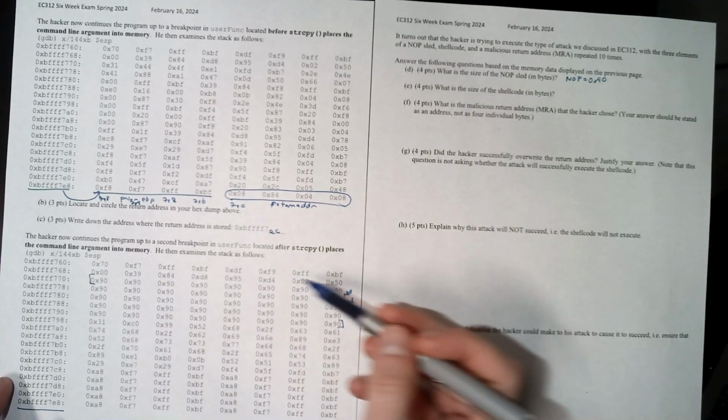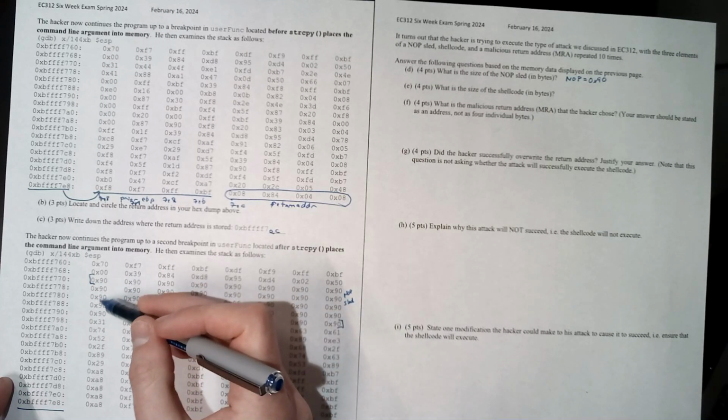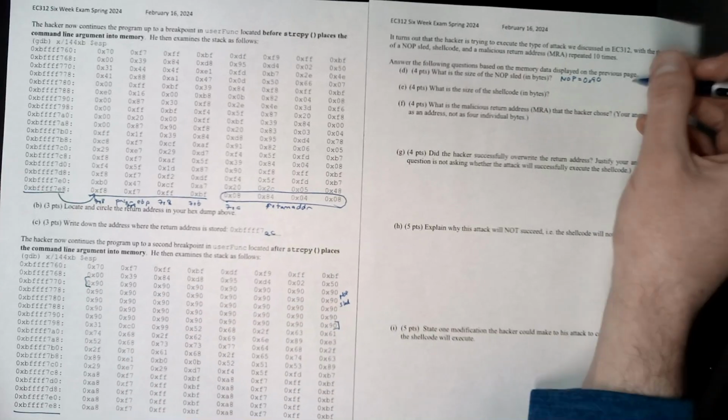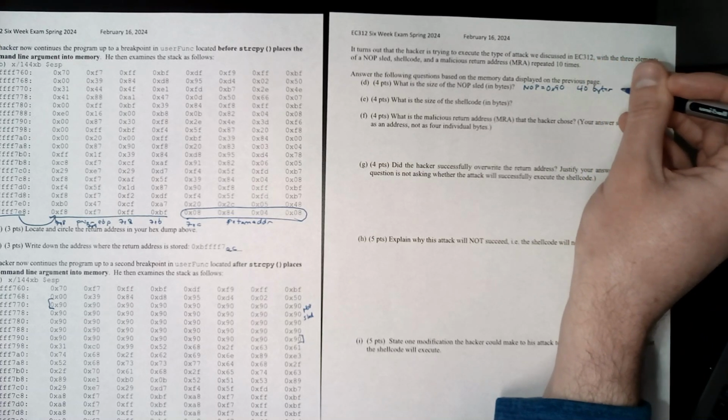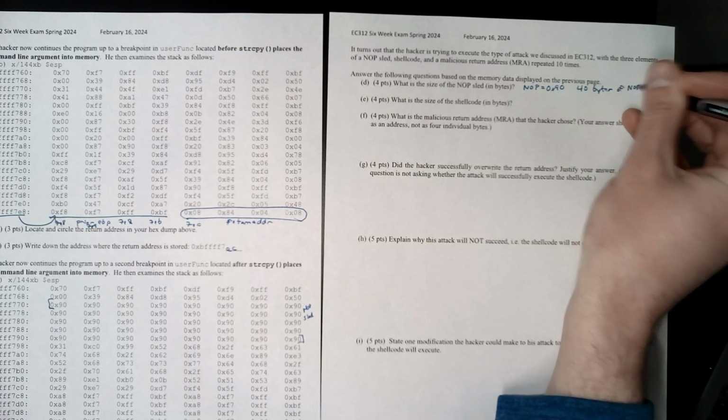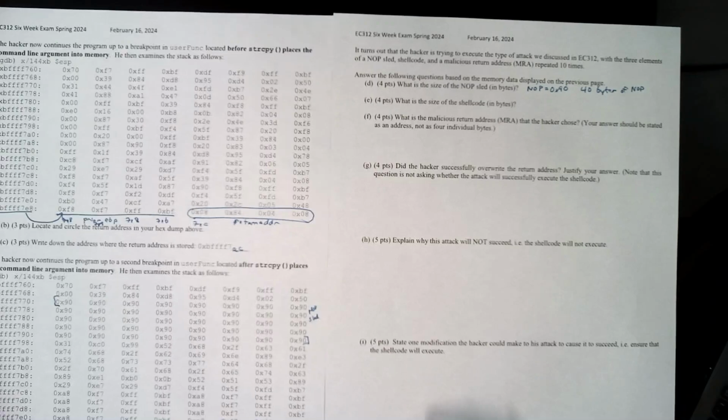This is 8 per row, and I've got 1, 2, 3, 4, 5 rows. So I've got 40 bytes of no-ops as part of my attack, right? So that's just counting the number of no-ops. If you really wanted to, you could count each individual one, but you're wasting time because it's 8 per line, right? So then part E, what is the size of the shellcode in bytes?